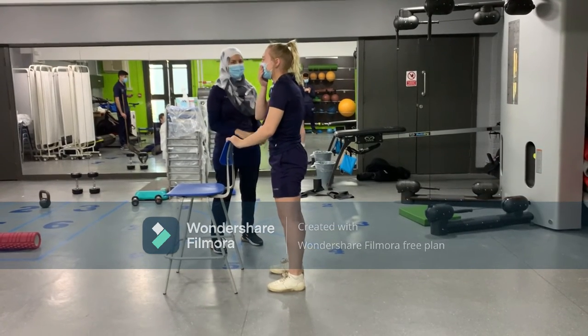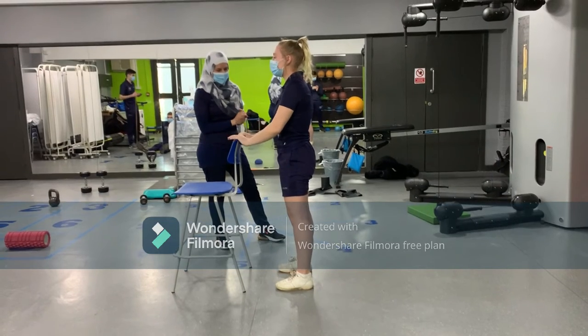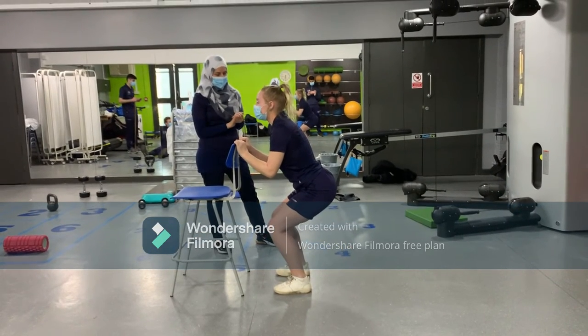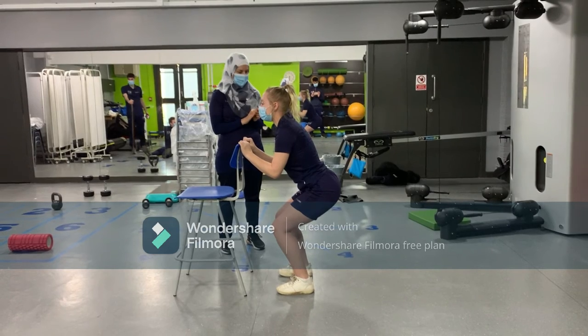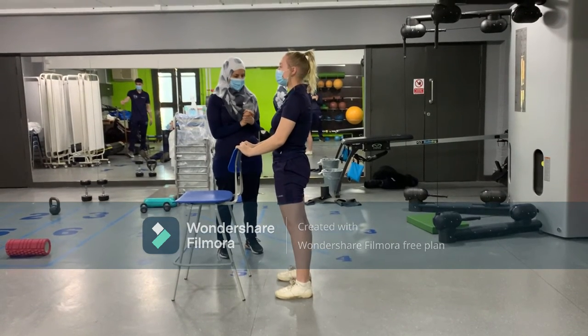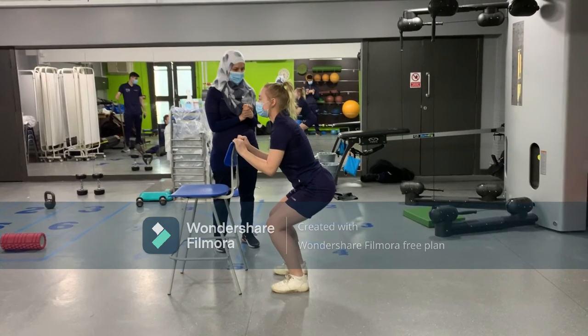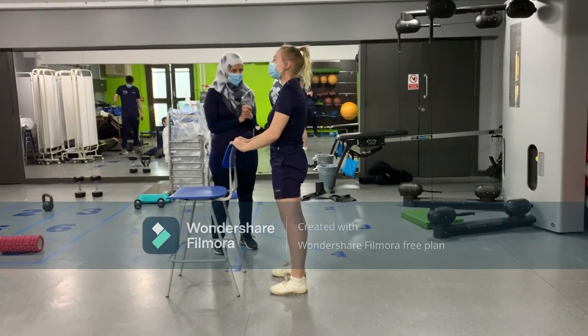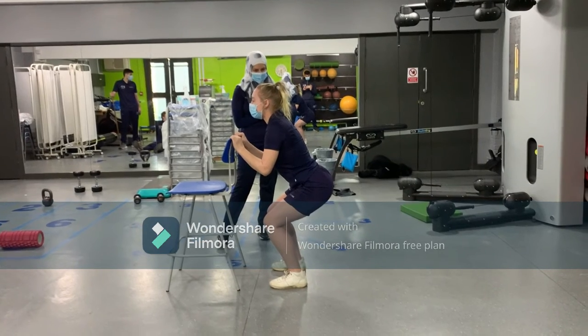Hold it for 10 seconds. Okay, we're going to hold it for 10 seconds. You're going to count to 10. 1, 2, okay, and then again, 1, 2, 3, 4, 5, 6, 7, 8, 9, 10.